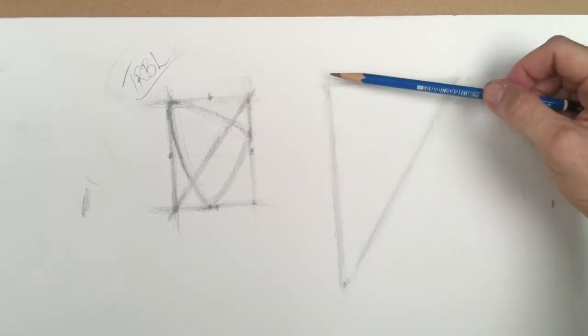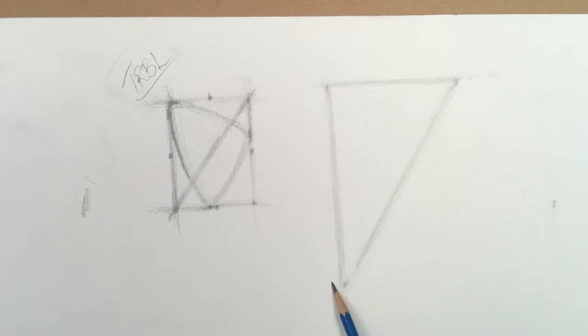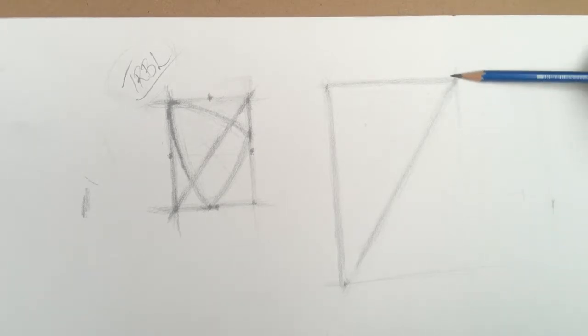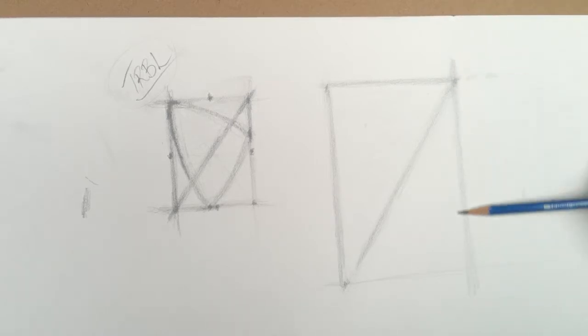And now I'm going to go about committing to these points and completing a bounding box that hopefully will be extremely close to the proportions of the bounding box of the shape I'm trying to draw.